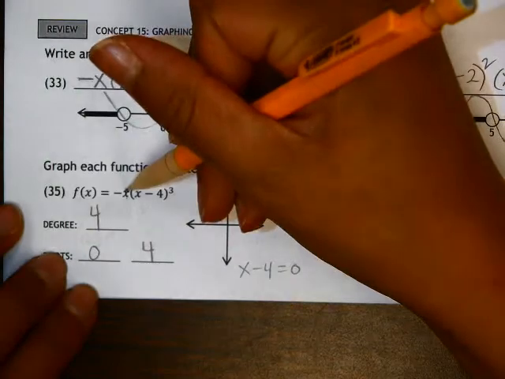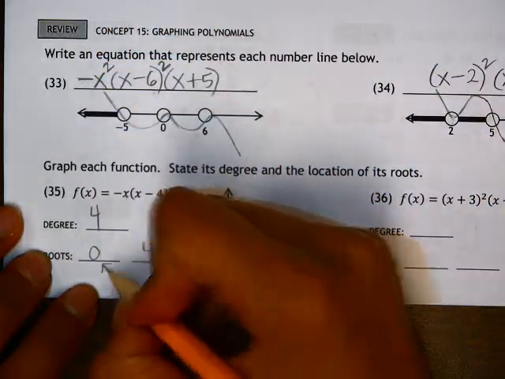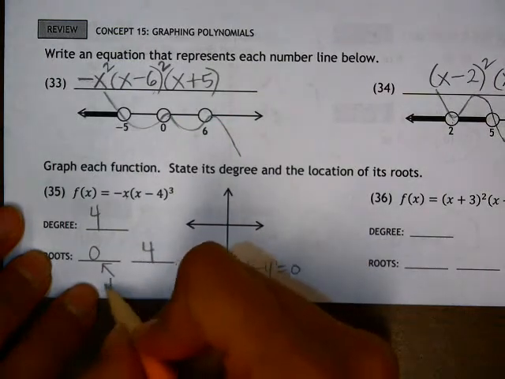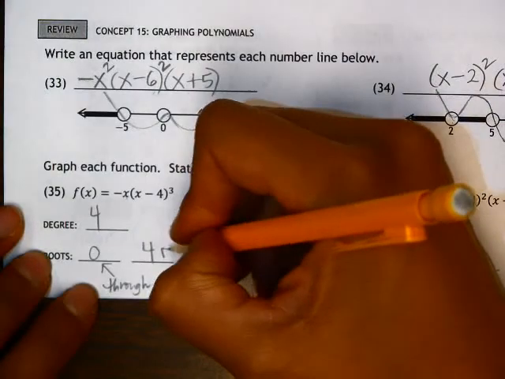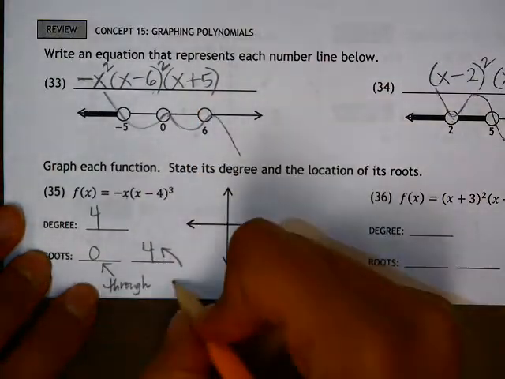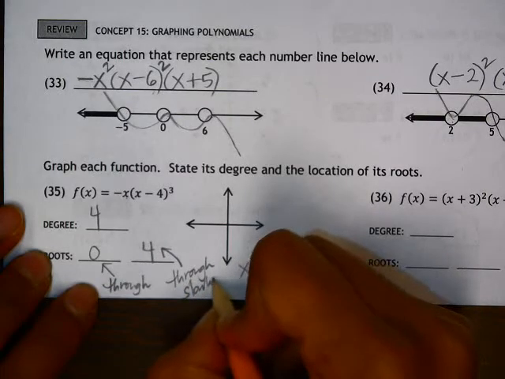And let's look at our exponents. This has an exponent of 1, which means that at this root, we should just go through the root. And an exponent of 3 tells us that we should go through the root, what we call slowly.